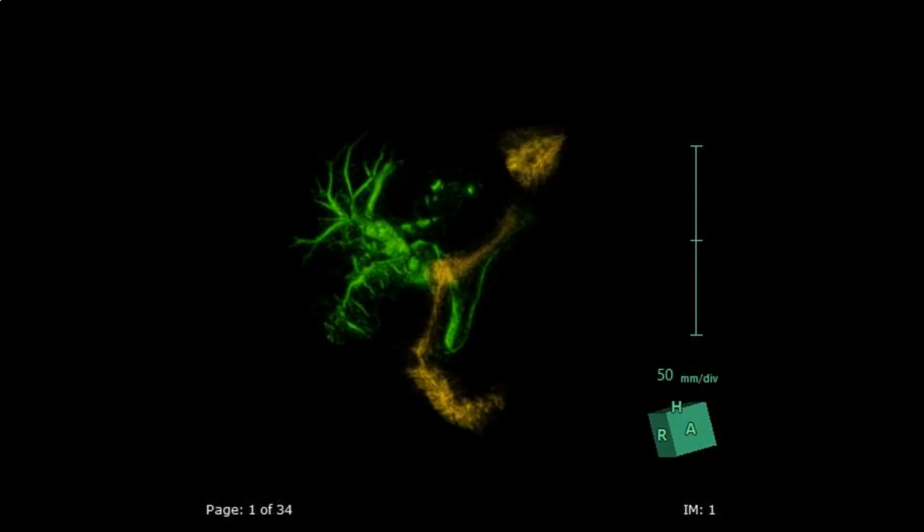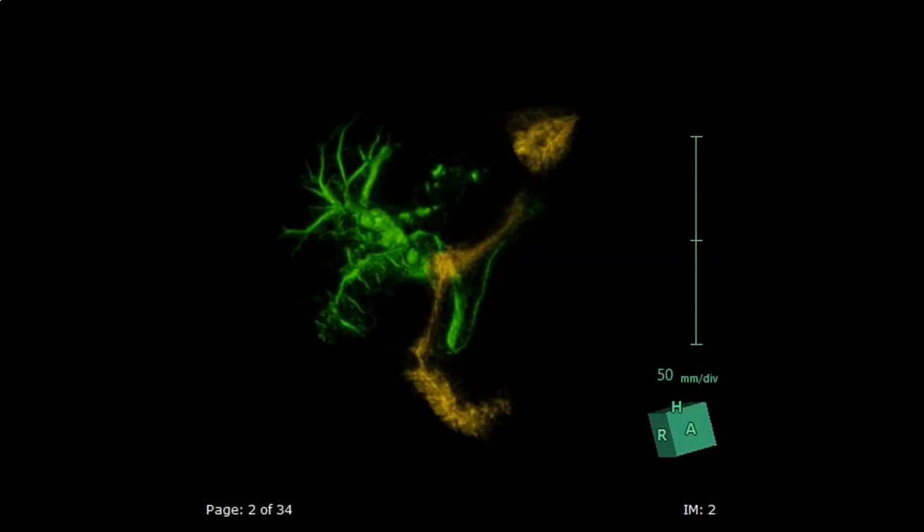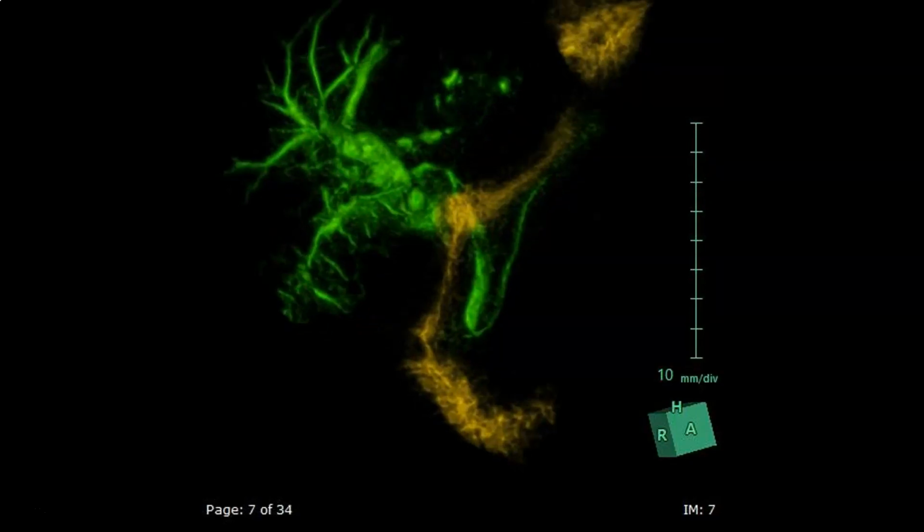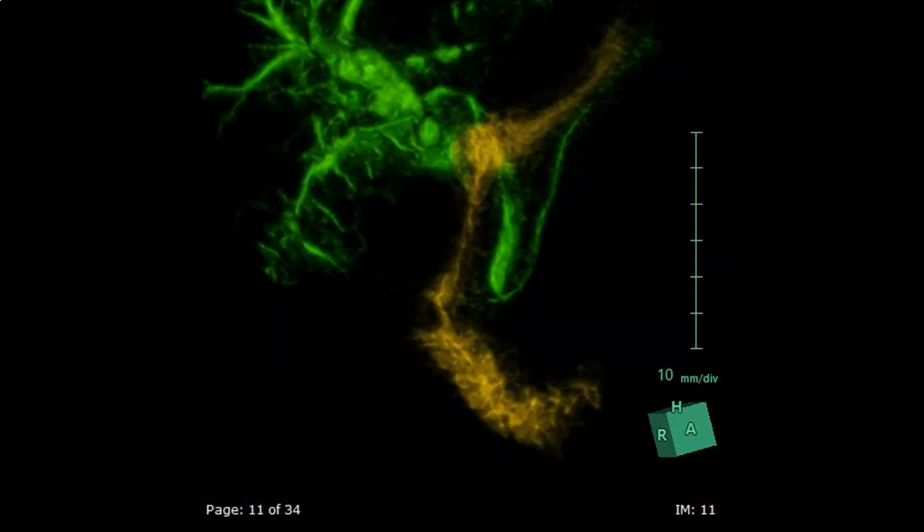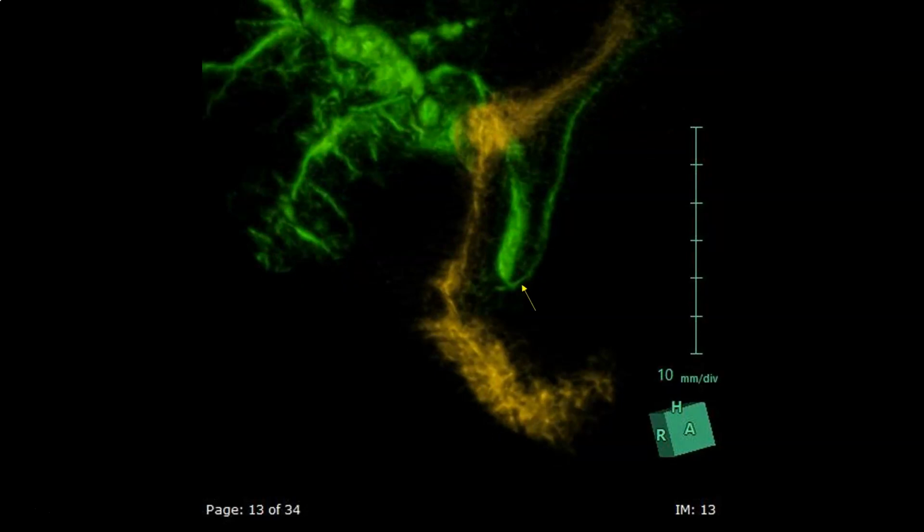This is the three-dimensional representation of the MRCP. The stomach and the duodenum are depicted in yellow, the bile ducts in green. This is the pancreatic duct before joining the medial aspect of the common bile duct. And this is the pancreatic duct after crossing in front of the common bile duct in direction of the annular pancreas. This is the narrowing of the duodenum caused by the annular pancreas.